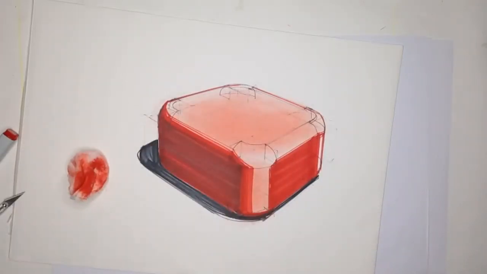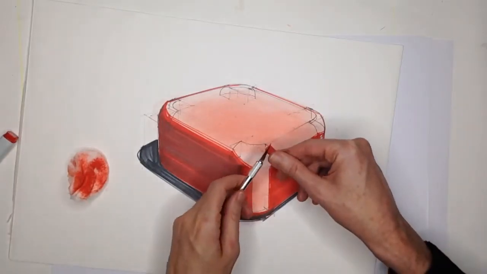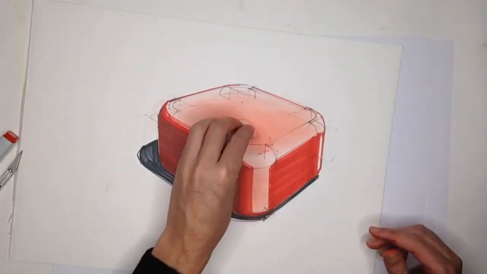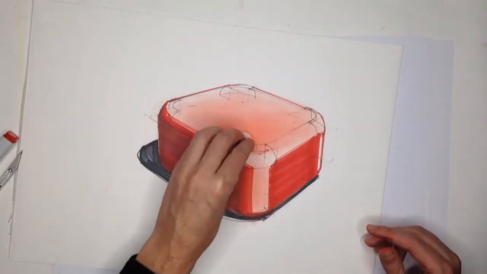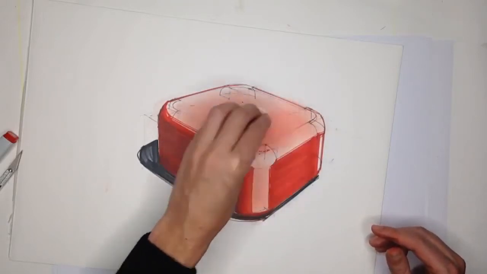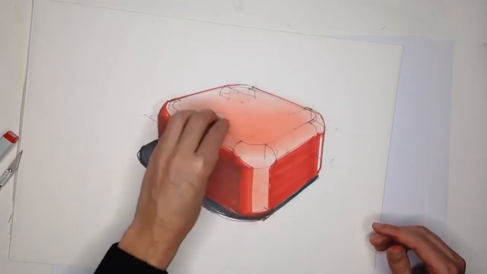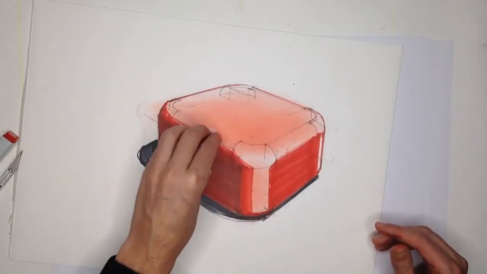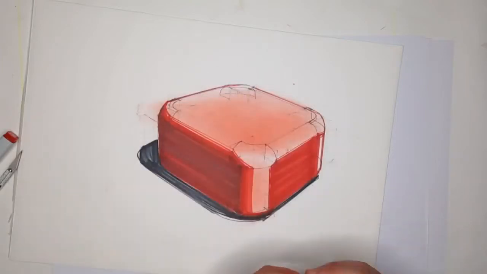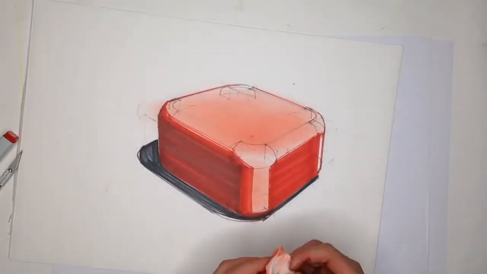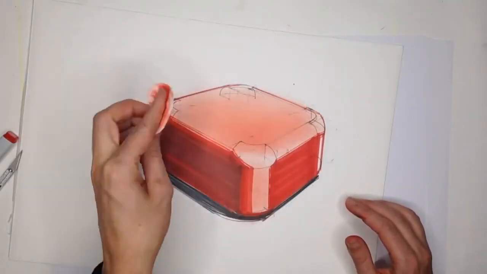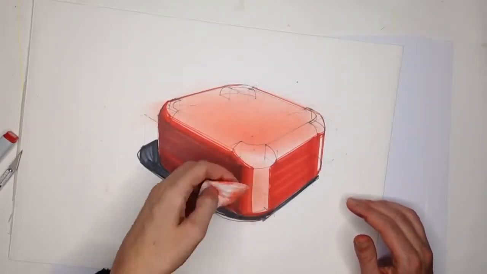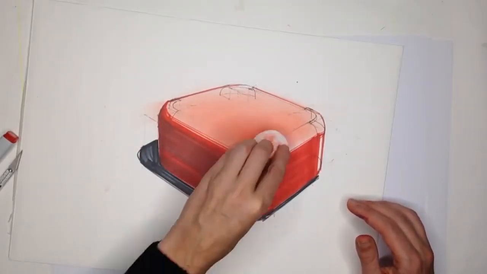So that's not quite the gradient I want. I want it to be a bit darker there, here at the front. And I can always try to rub it off as well with a clean part. Basically just keep in mind where the light's coming from.